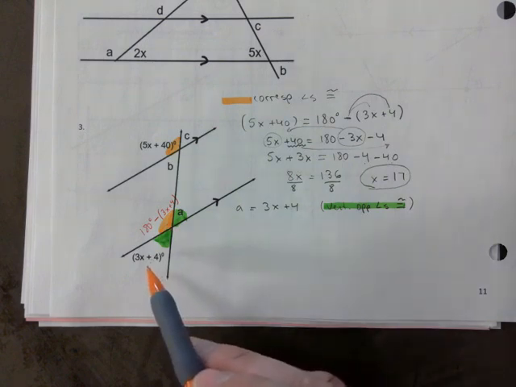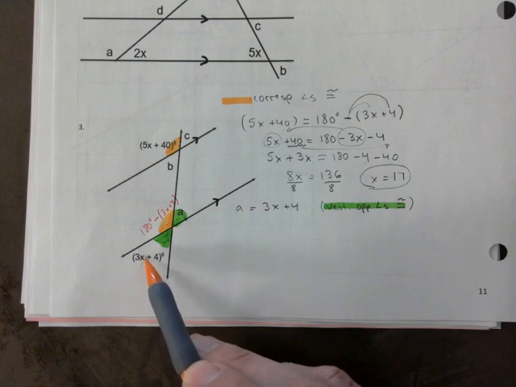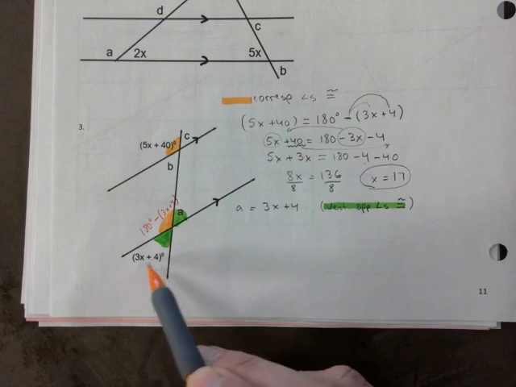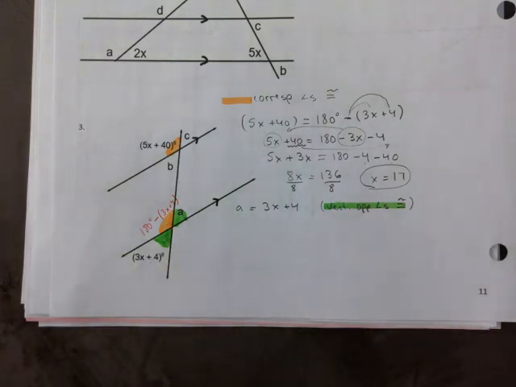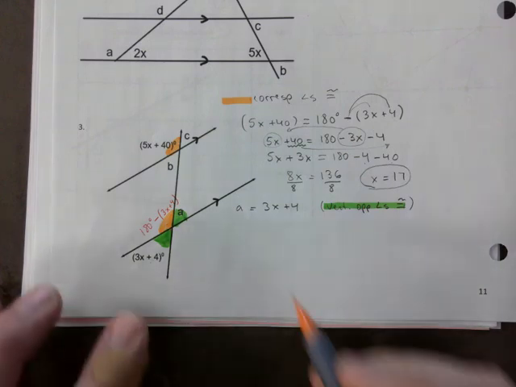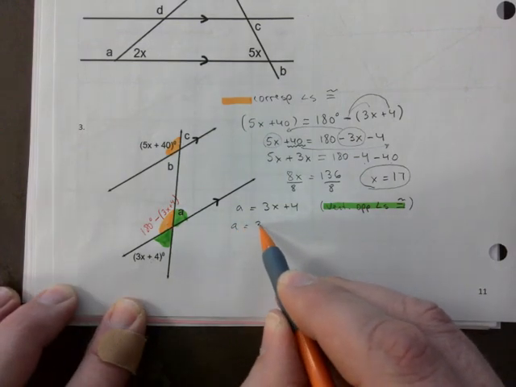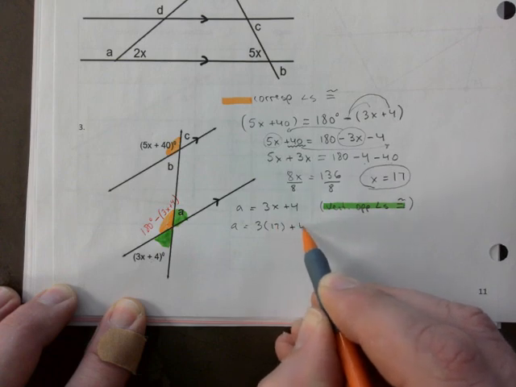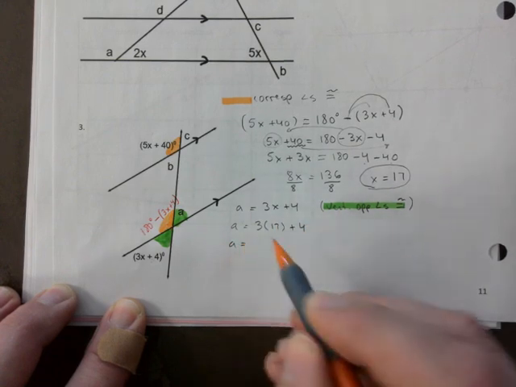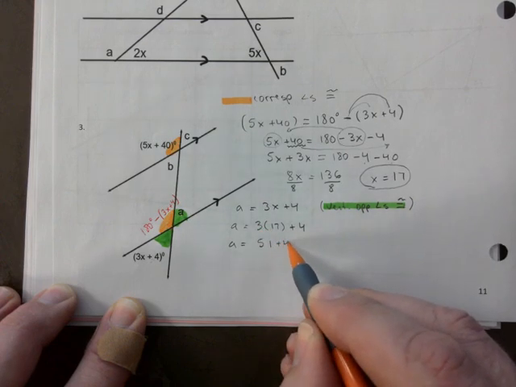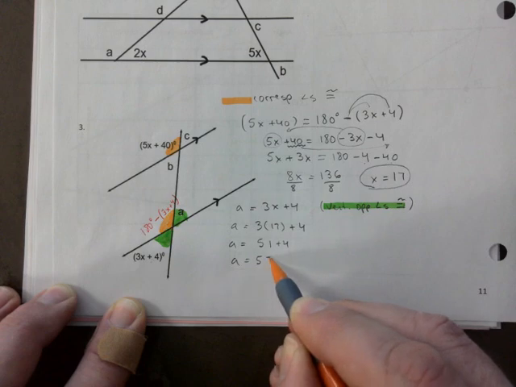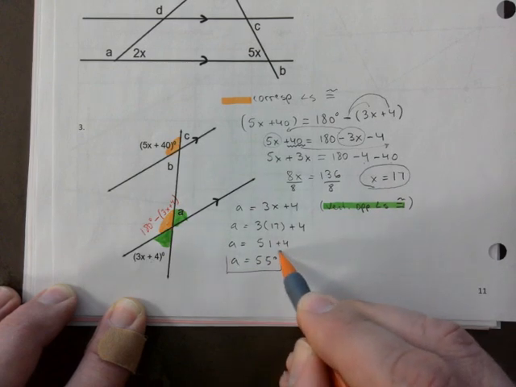Some of you might have just wanted to take right here, right next to this, and plug in 17 here and solve for that angle, and then write the number down close to it. That's fine with me, as long as you show me how you introduce that. So this would be 3 times 17 plus 4. That would be 51, right? Plus 4. That's 55 degrees. So A is done.